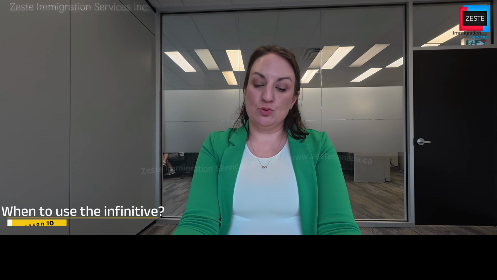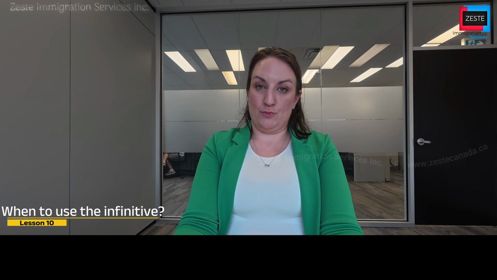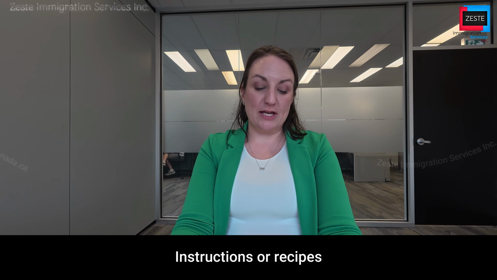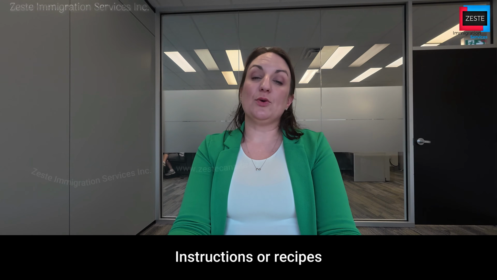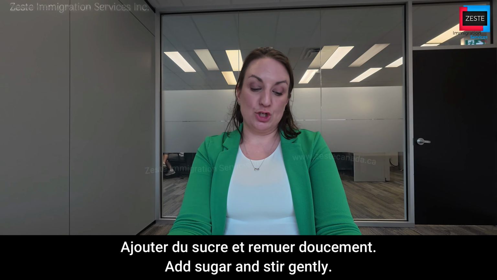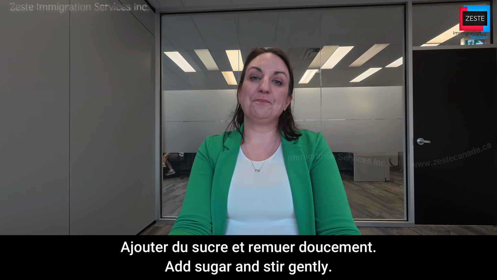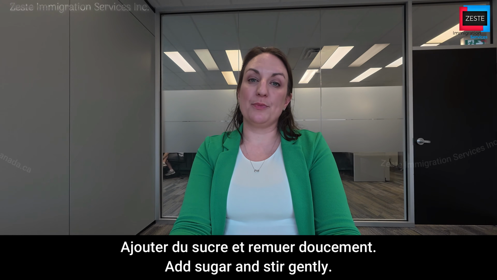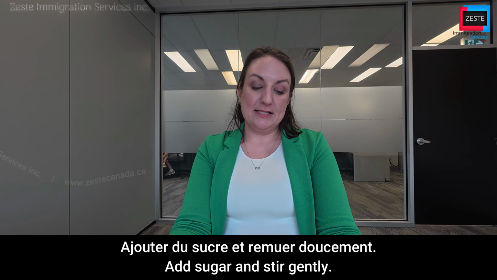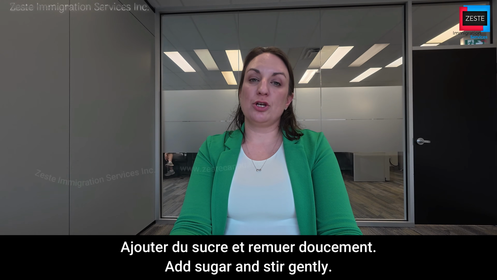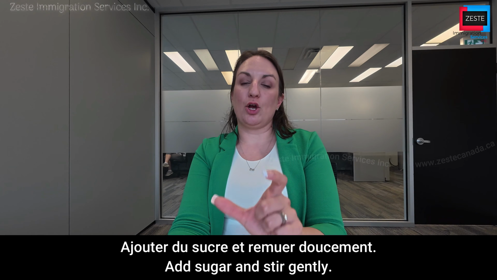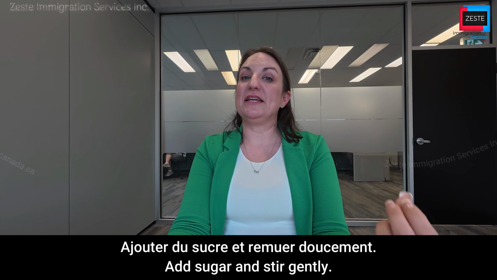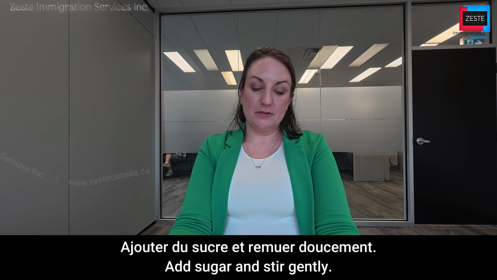So when do you use the infinitive verb? You're going to use it during instructions or recipes. So for example, in a recipe, if you're saying add sugar and stir gently, you're going to use the verb in the infinitive to say ajouter du sucre et remuer doucement. So ajouter, remuer are your verbs à l'infinitif, infinitive.